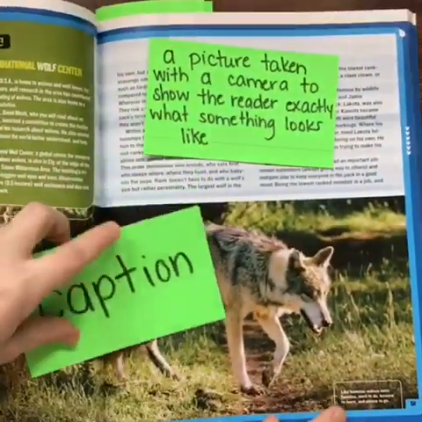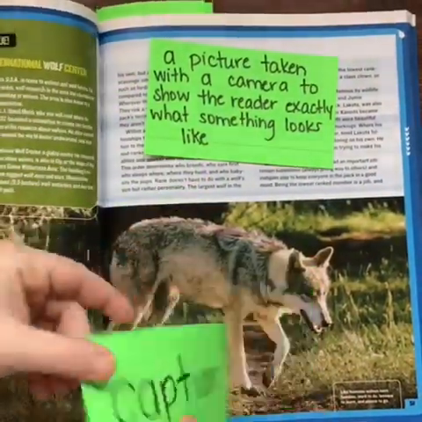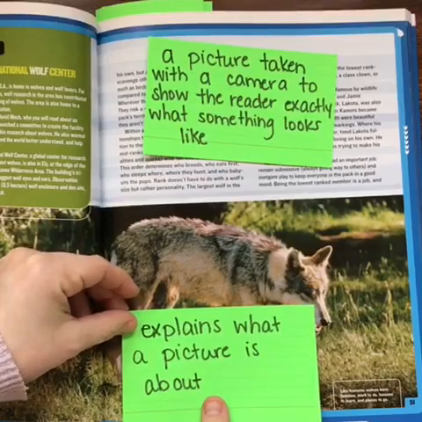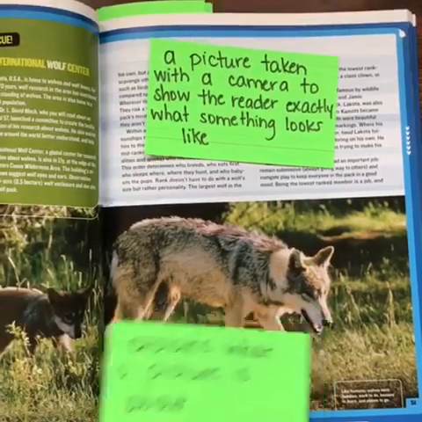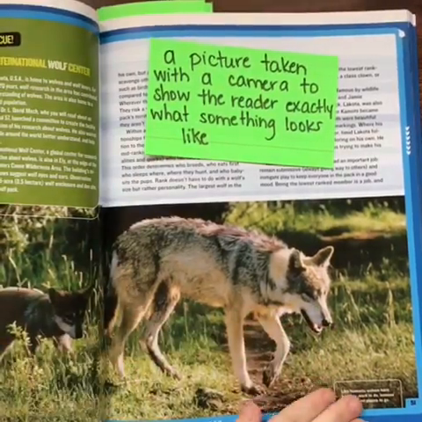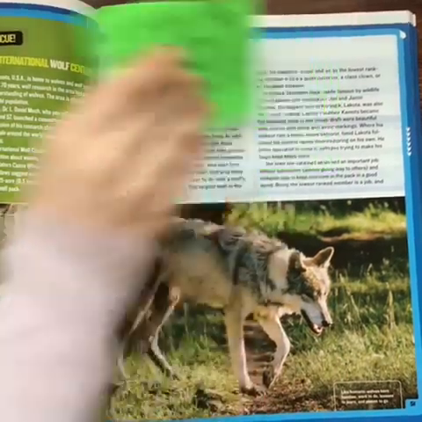And then this down here is that caption. And a caption explains what a picture is about. And that's what that caption did. It told you what was going on in this picture.